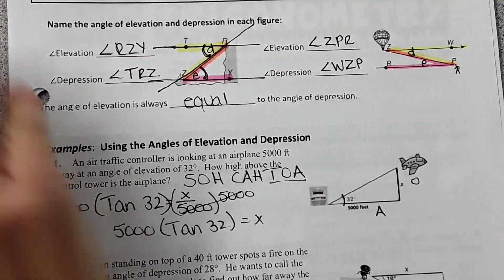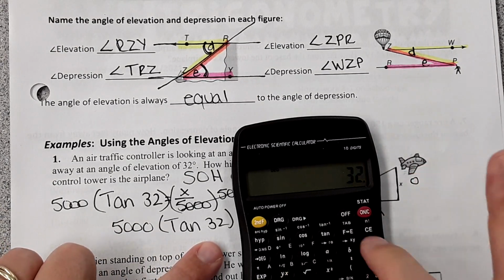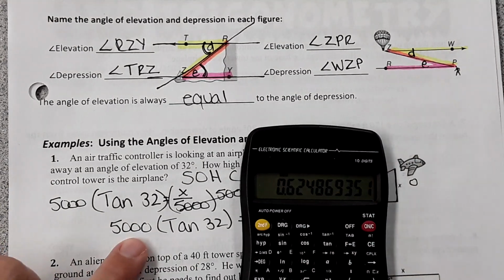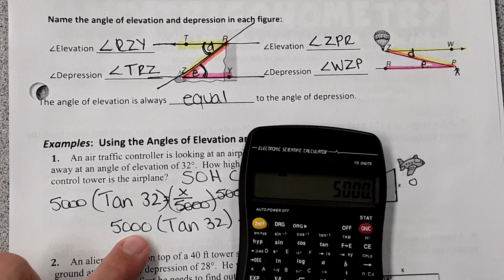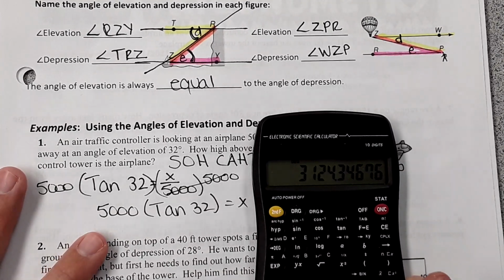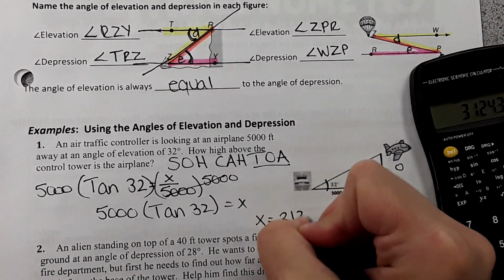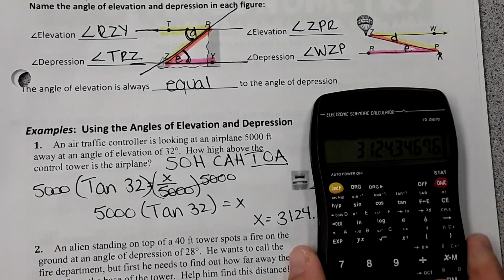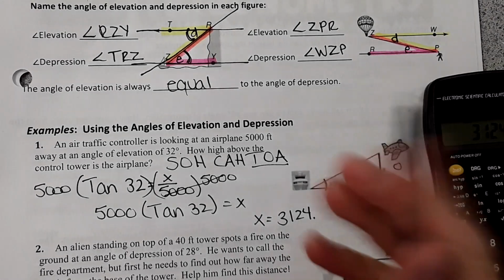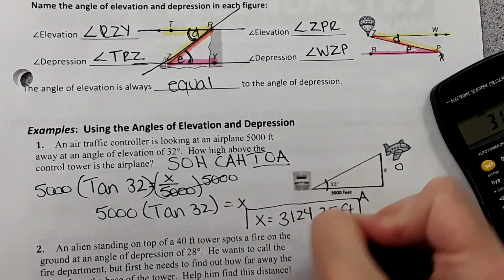So in the calculator, it would be 32 tan times 5,000. And we get this number is 3,124. So x equals 3,124. And for these problems, I'm going to round to 2 decimal places, so 0.35 feet.